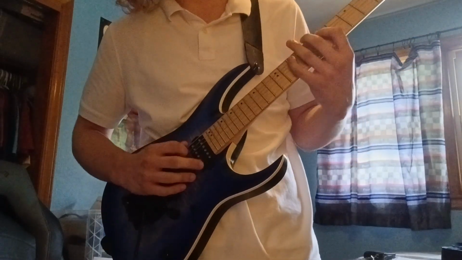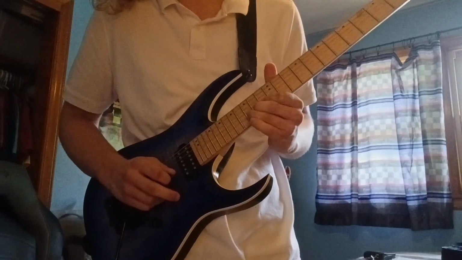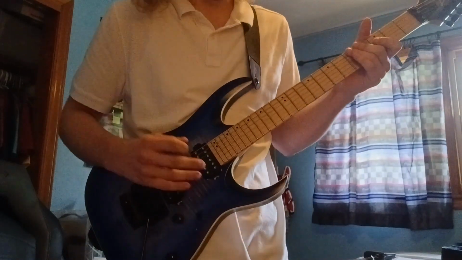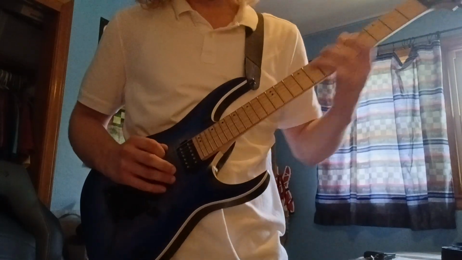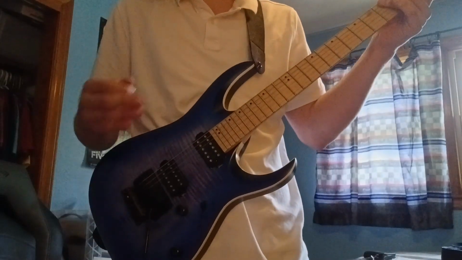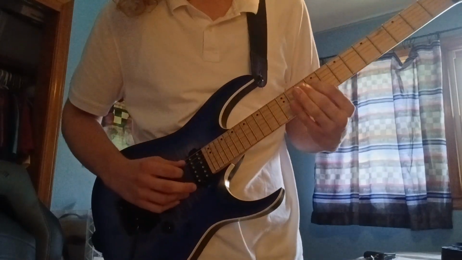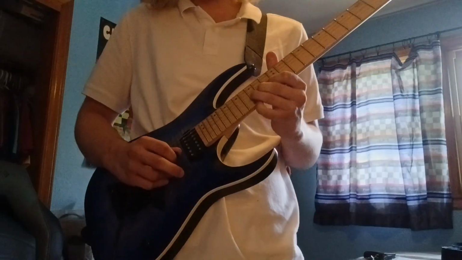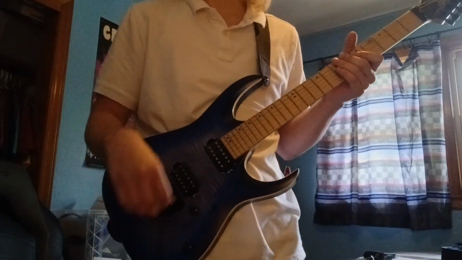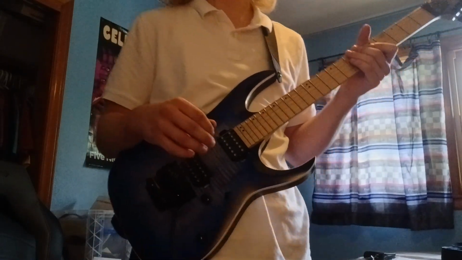So this run can help you go anywhere, whether you're sweeping, whatever it is you're doing. So those two arpeggios an octave apart can help you get to other places that you're trying to go.